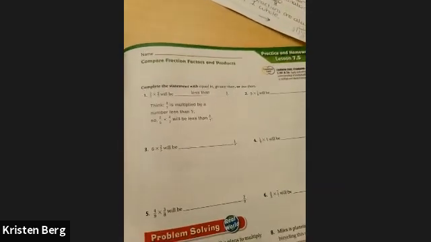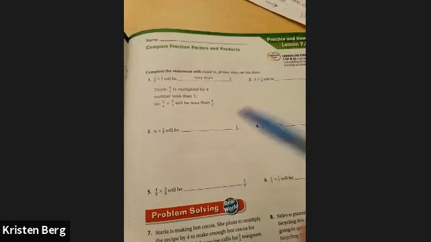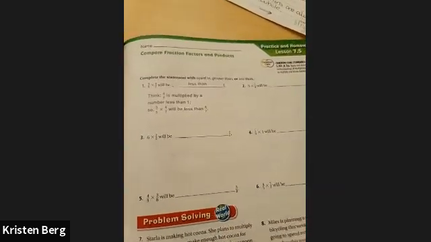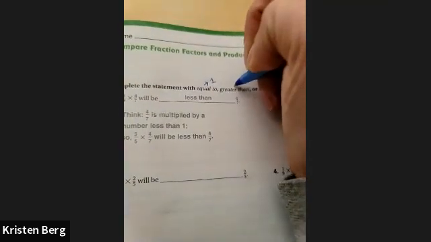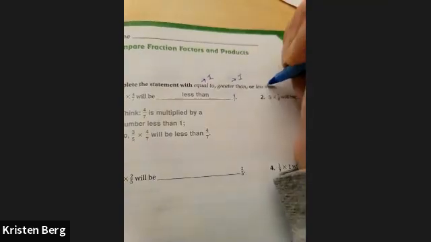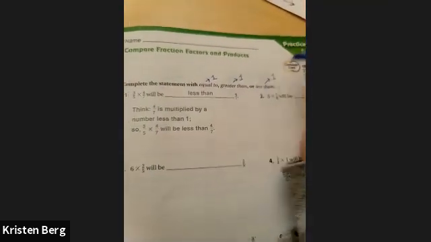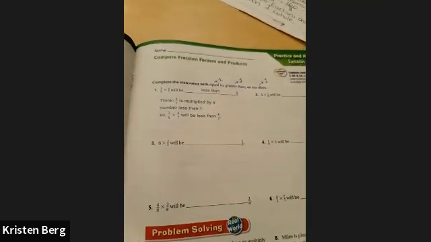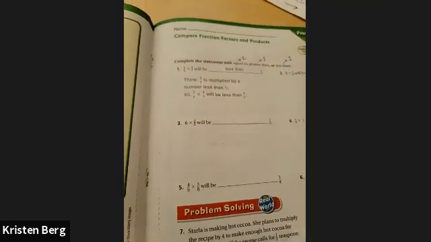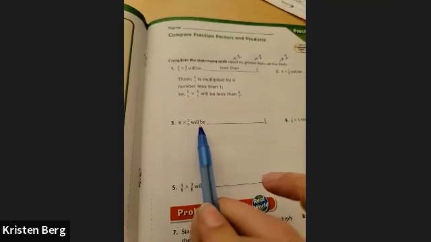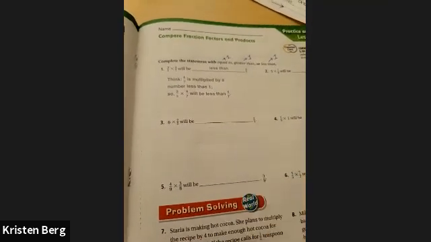All right, so same thing. Just look at your other given number to determine what's going to happen. Now remember, think of it as if it is equal to 1 whole, greater than 1 whole, or less than 1 whole. So here we go. I'm going to do number 3. It says 6 times 2/5 will be blank to 2/5.